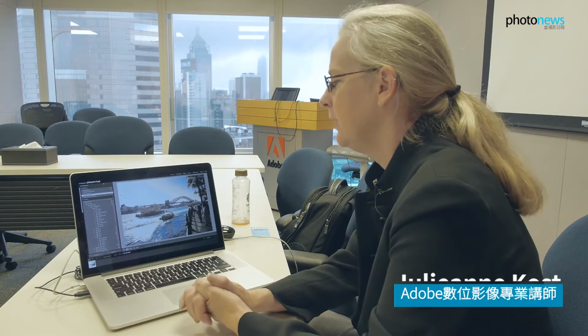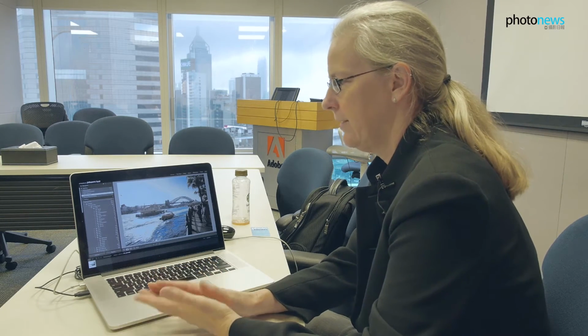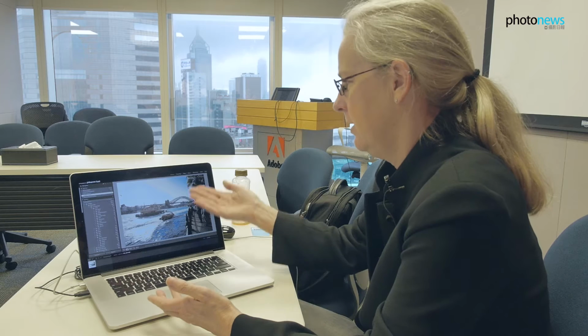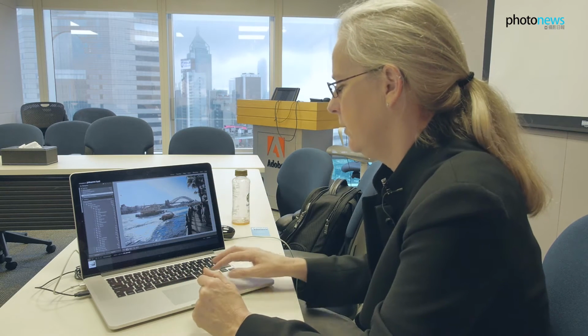Okay, so this is the photograph that you took in Sydney, and obviously kind of middle of the day or late afternoon because the sun is setting, so really powerful sun, so lots of bright highlights and dark shadows. So the first thing I would do after I import it into the library module is go ahead and go over to the develop module.